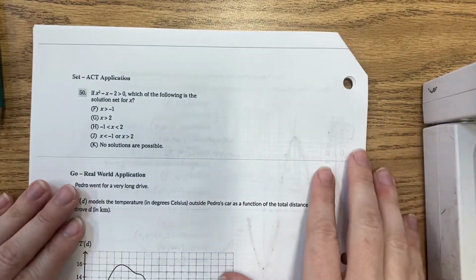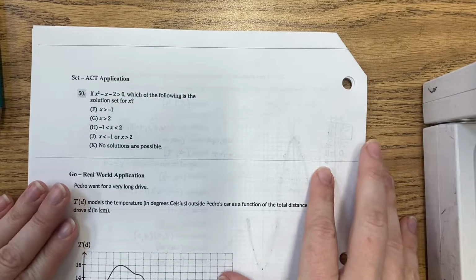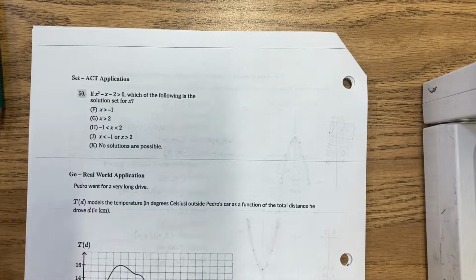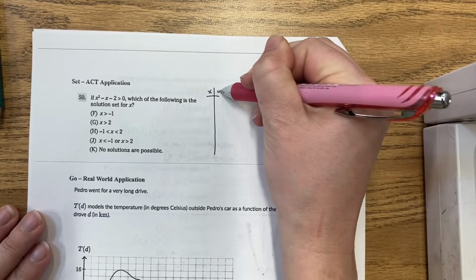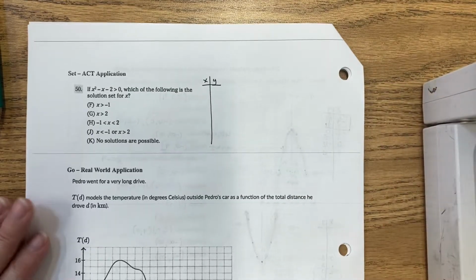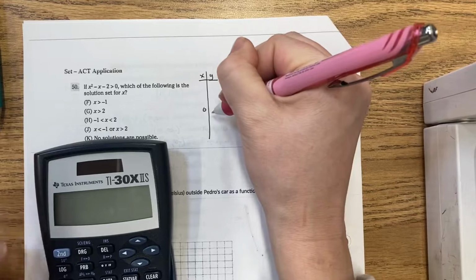Right, next question is the ACT question. I have x squared minus x minus 2 is greater than 0. I'm going to graph it. I'm going to plug a 0 in.